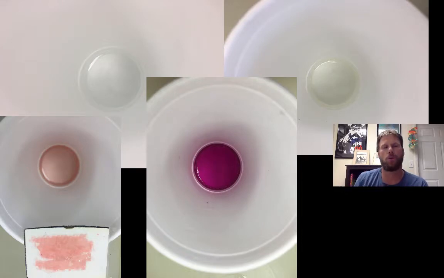Now it's time for you to go practice your titration. When you think you have the right color, perform the calculations and check to see if you are in the appropriate range.